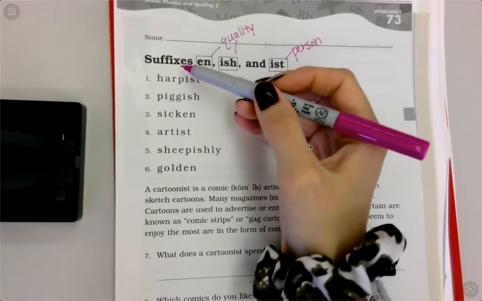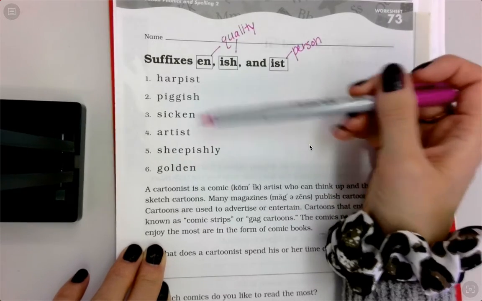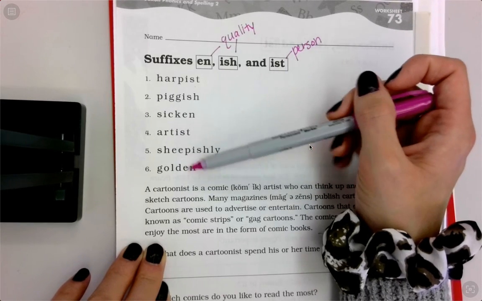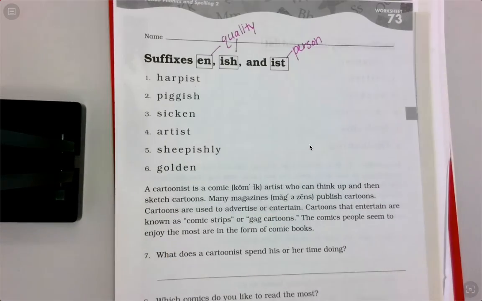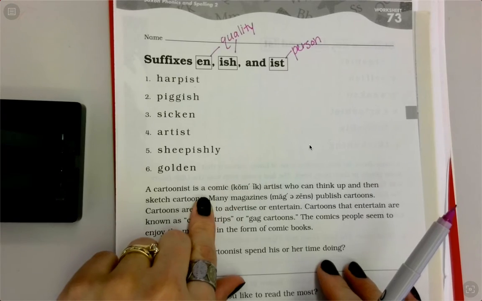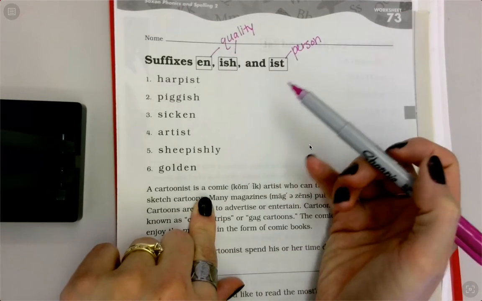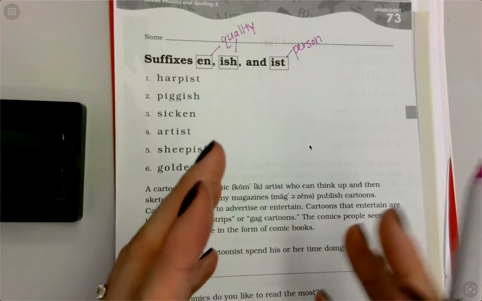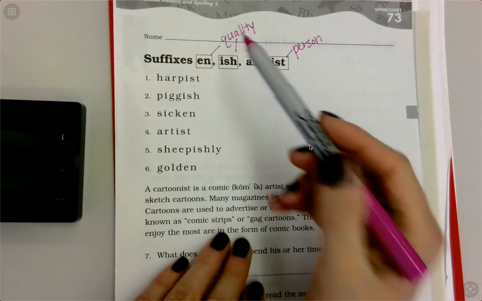All right, so here's the suffixes, and then here are some words we're going to work with today. Say after me. Say harpist, piggish, sicken, artist, sheepishly, and golden. Okay, so these all have suffixes. So all of these have an ending on them. You notice with suffixes, we always box them in, and it's because, one, they're always going to be that end syllable. It's going to be a syllable. And then also it just changes the word.